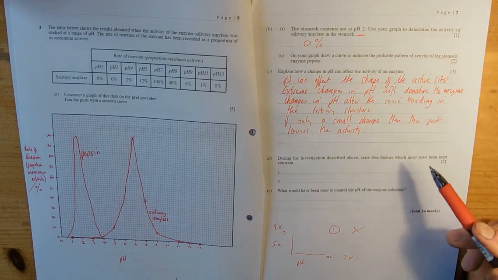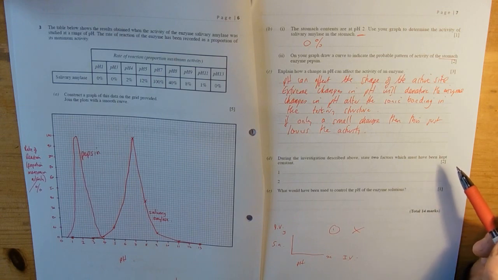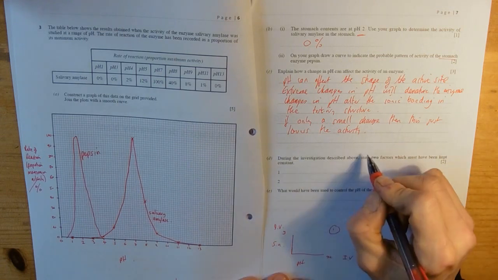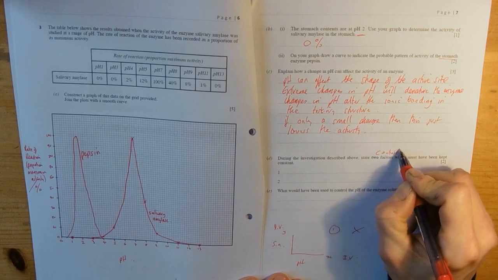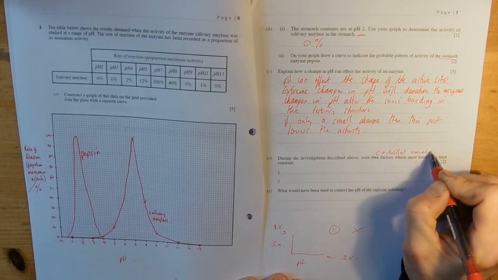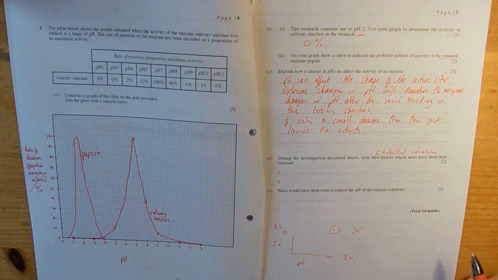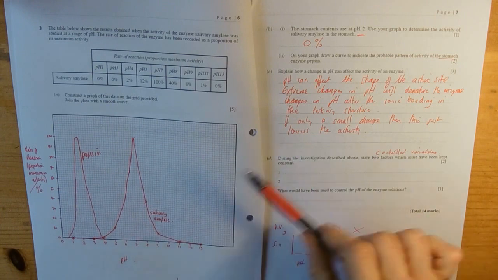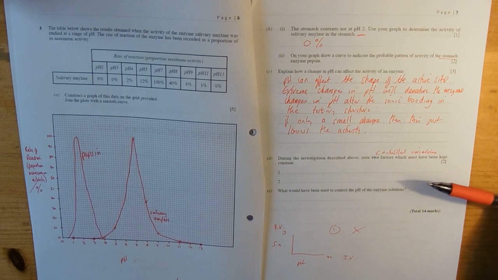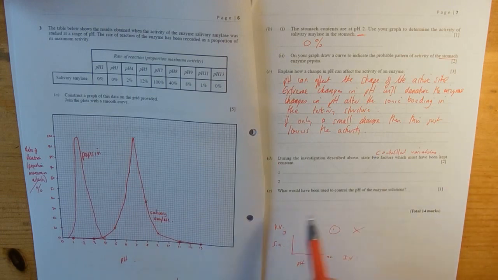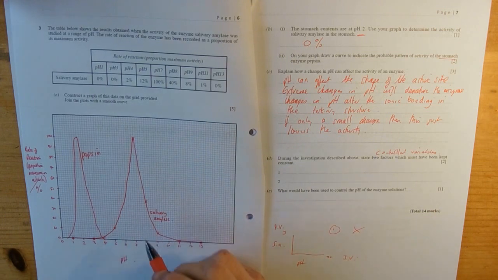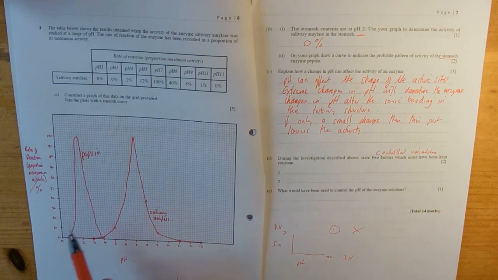During the investigation, described above, state 2 factors that kept constant. These are our controlled variables. So again, we put a lot of effort into this graph to get 5 marks. Stating 2 controlled variables for 2 marks should be fairly straightforward. So in the enzyme, what would we keep the same to make sure we're only testing the pH? Well, you should be thinking about other things that affect enzymes.